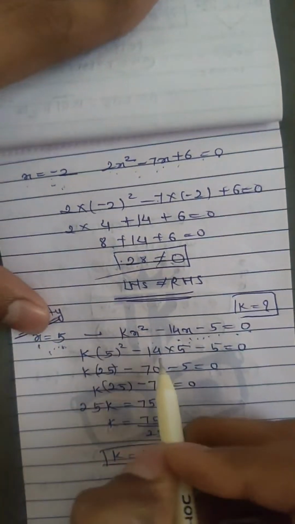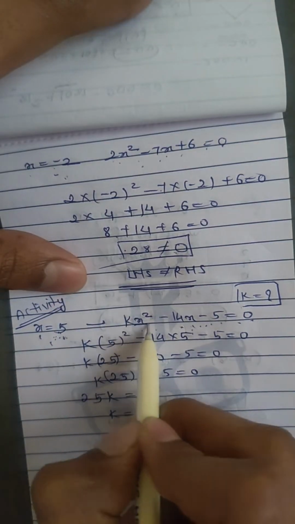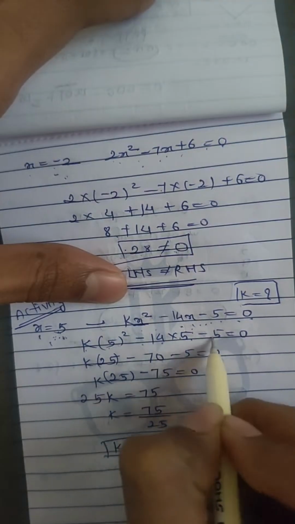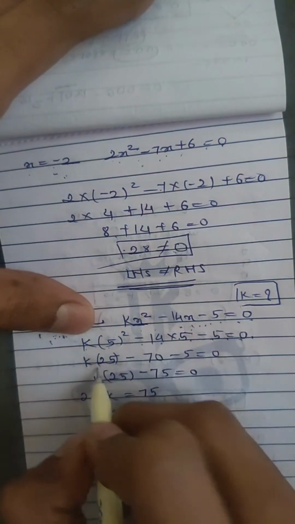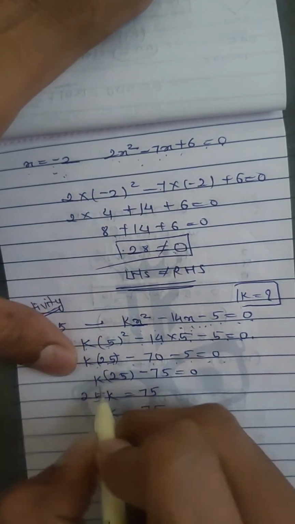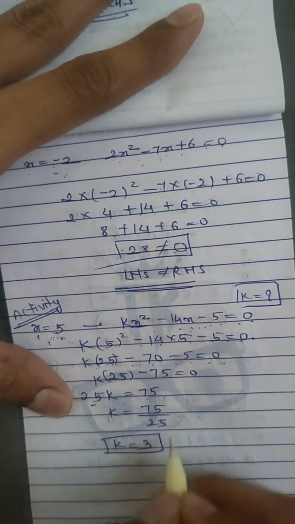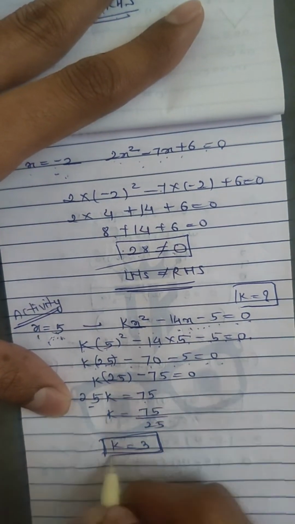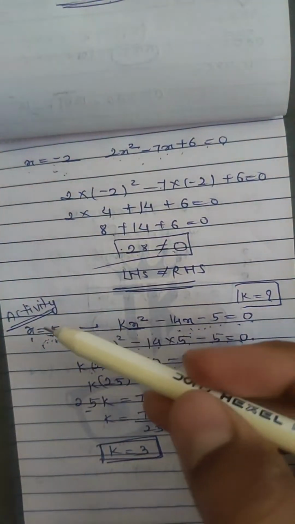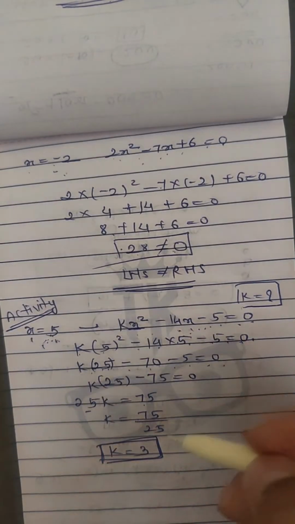So to find this k value, we will simply put 5 in the place of the value x. So k into 5 square minus 14 into 5 minus 5 equal to 0. So k into 25 minus 70 minus 5 equal to 0. So it will be 25k is equal to 75 and we are getting here the value of k is equal to 3. So similarly, such types of activities may be asked in the board exam, so do prepare regarding this.